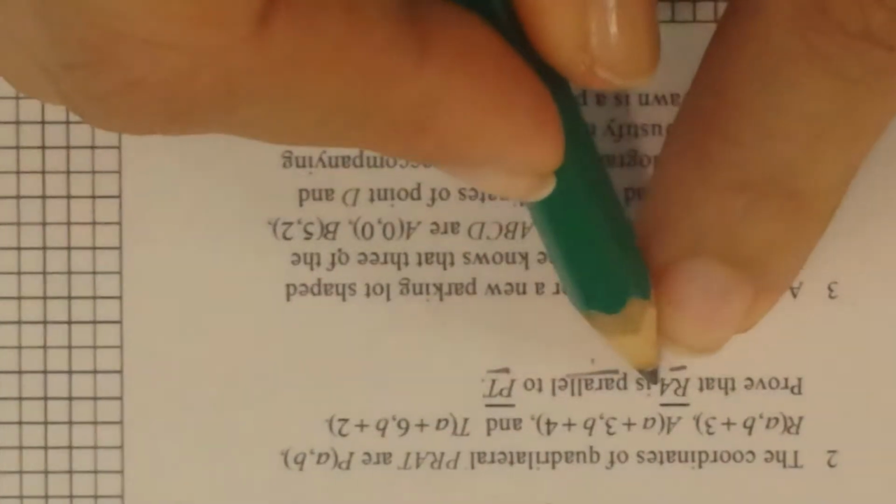So let's take a look at RA. All right, well, first things first, to find the slope, you need y2 minus y1 over x2 minus x1. All right, to find the slope.